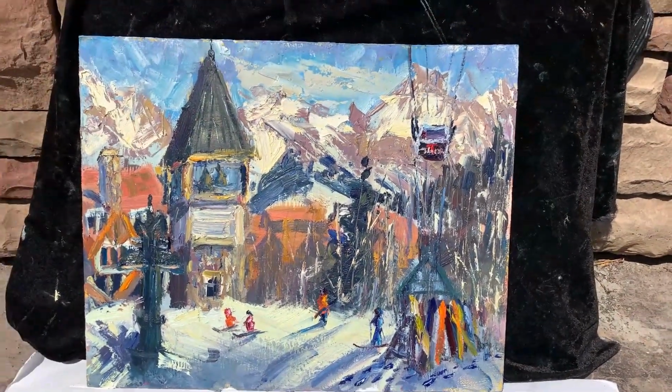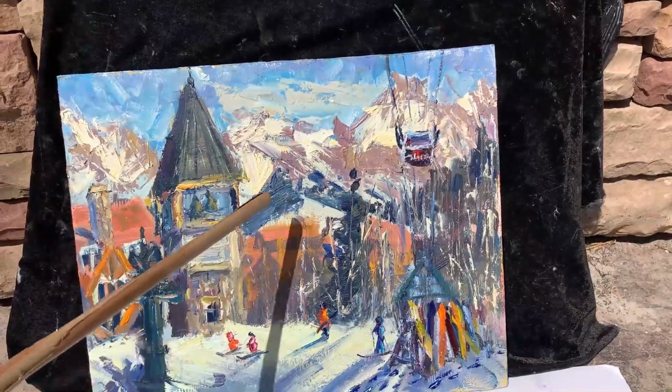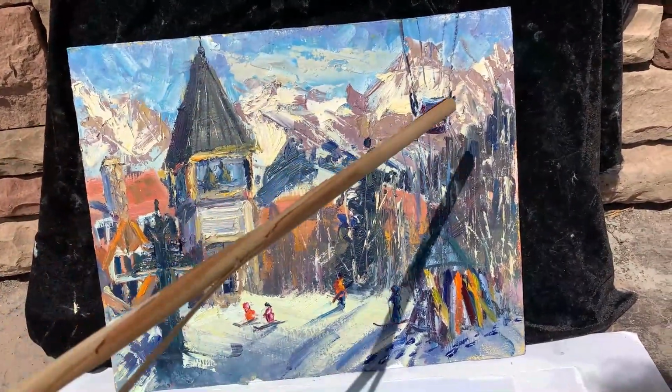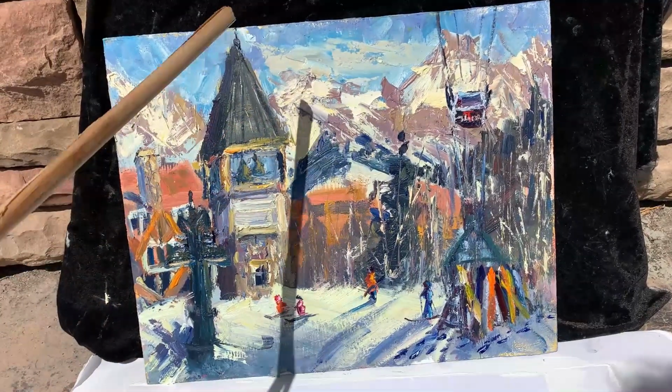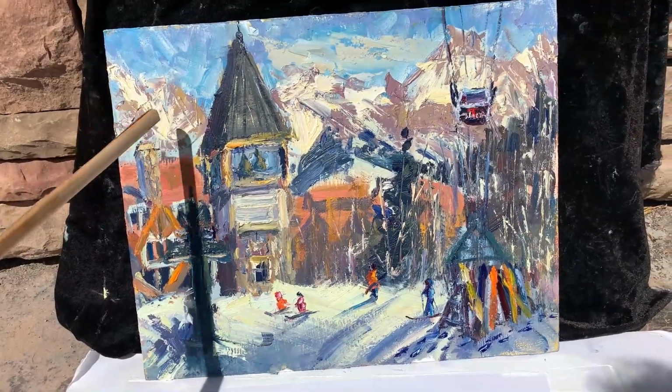But the mountain light on the snow back there was done very, very quickly. It was pretty much all in light, all this snow up here, not a lot of shadow. And I just went really, really quickly.